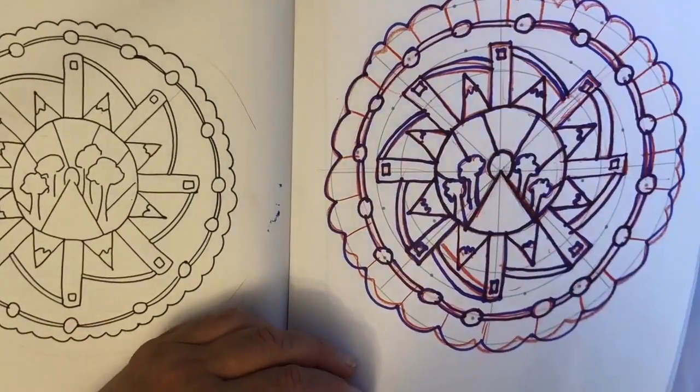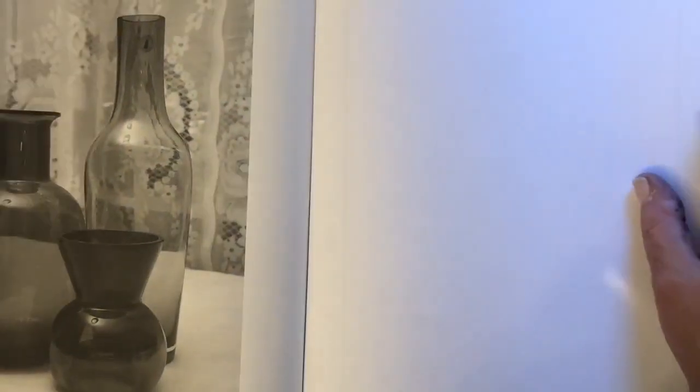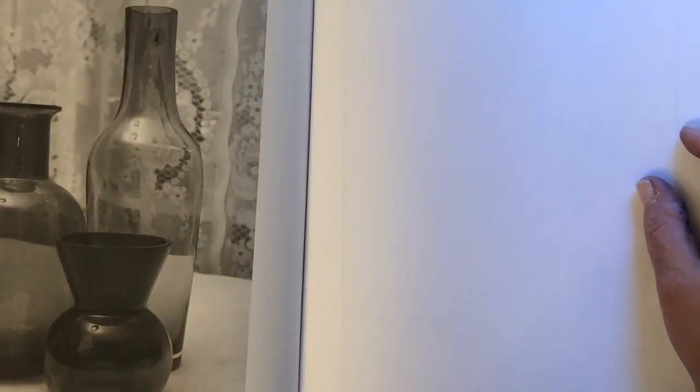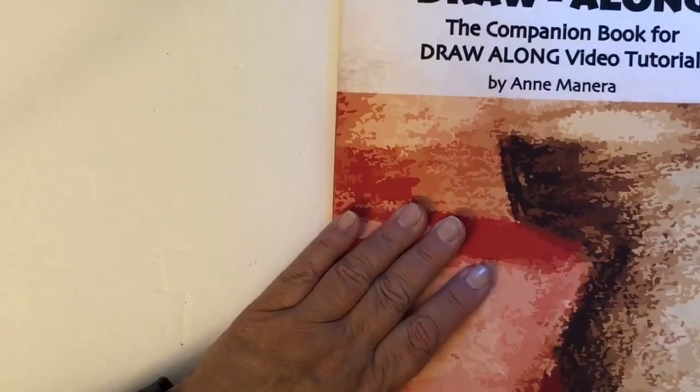So the next draw along we have is these glass bottles with chalk pastels. And we're going to just use our imagination as far as what colors to use for this one. And this is the last one of this book. So that will complete Draw Along Volume 5.